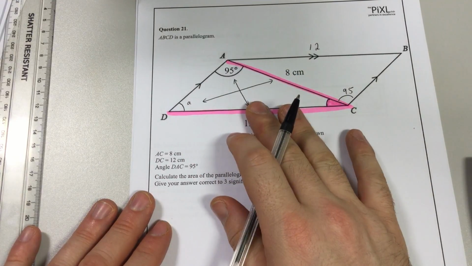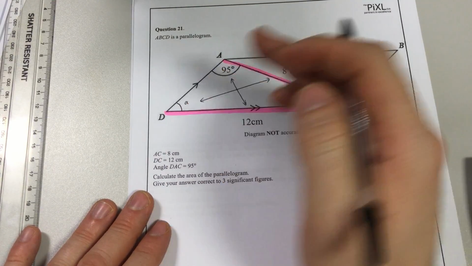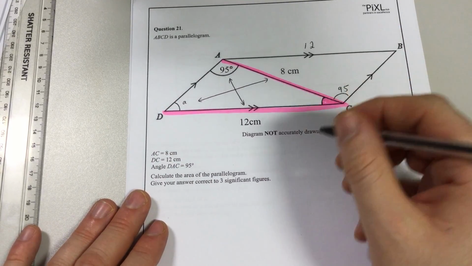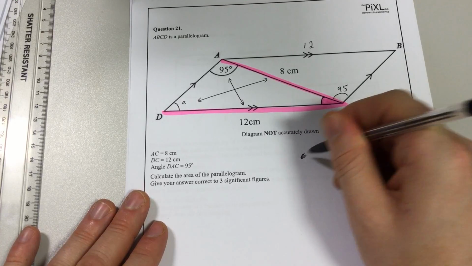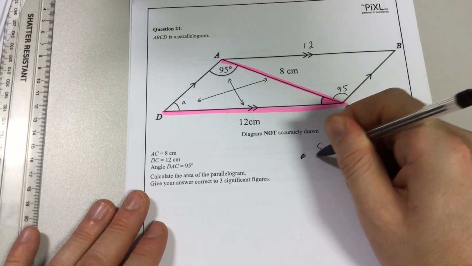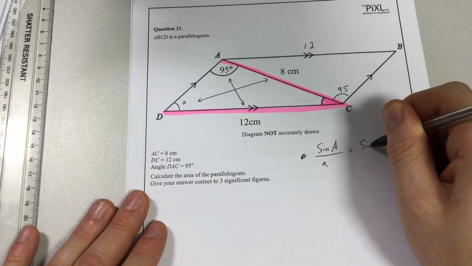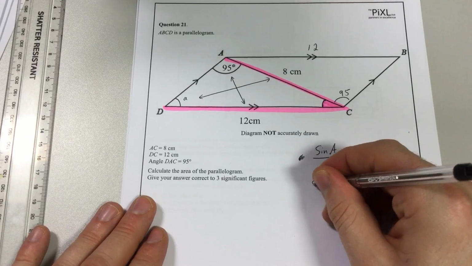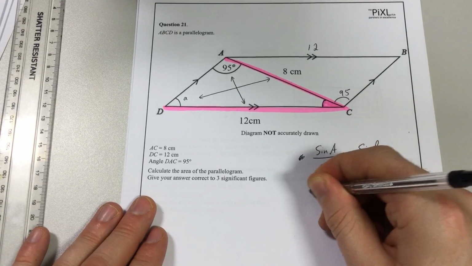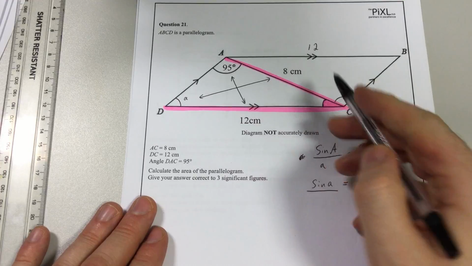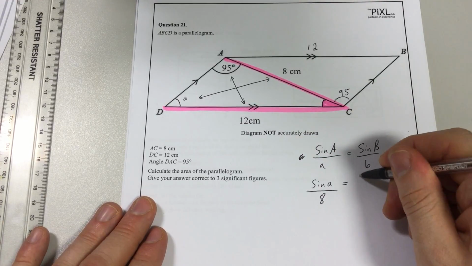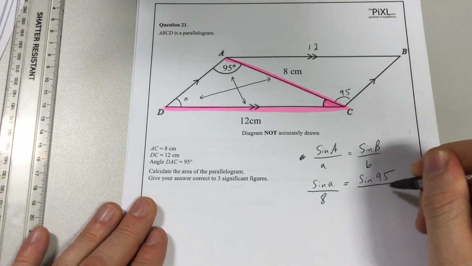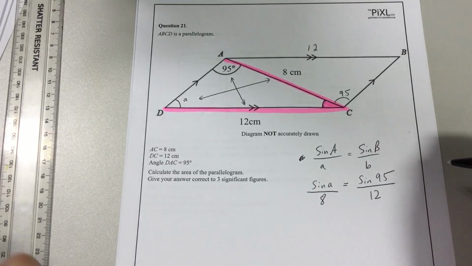But this is the sine rule. This is where we're doing the two arrows to show we've got a pair of sides and angle, and one missing angle, but you've got the other side to it. And this is the sine rule for angle. So sine A over a equals sine B over b, which is just sine and the angle you're after over its opposite side. So sine A over 8, so that goes together. And sine B, so B is the angle you've got, 95, over the side it's opposite, 12.